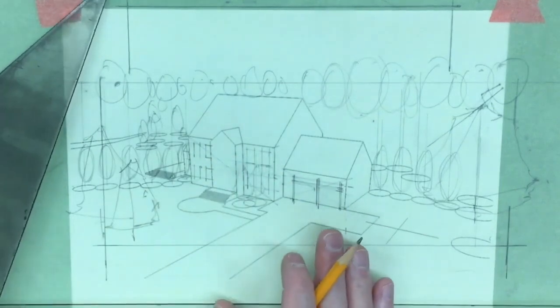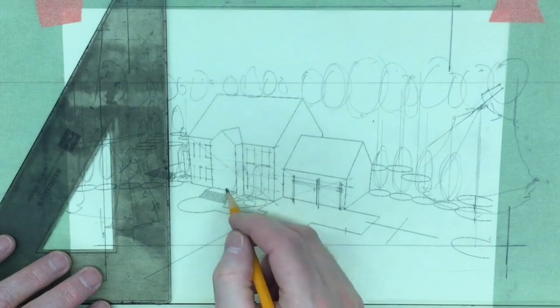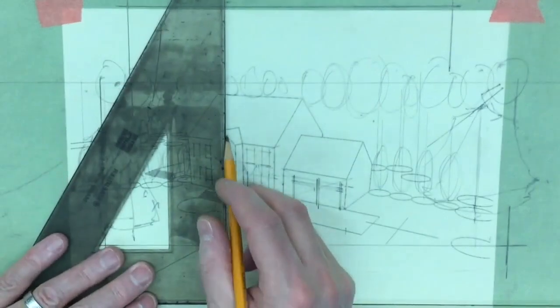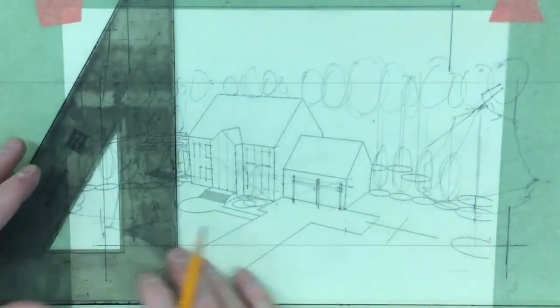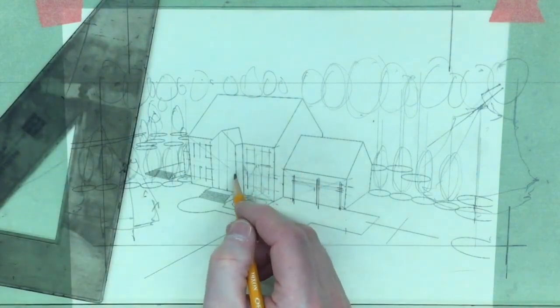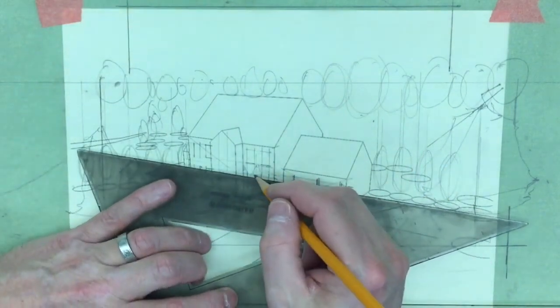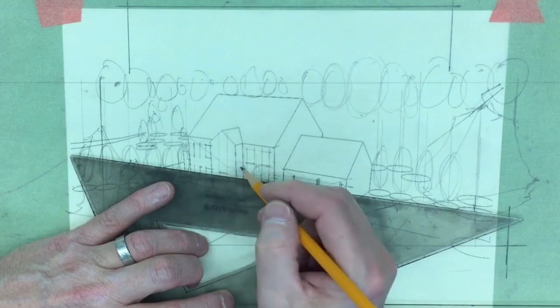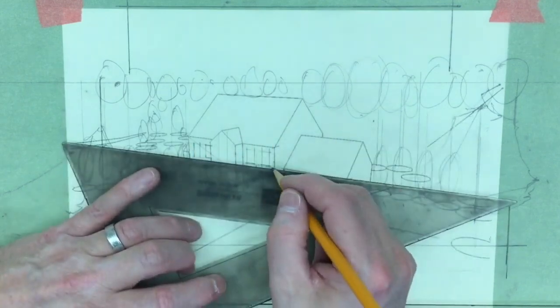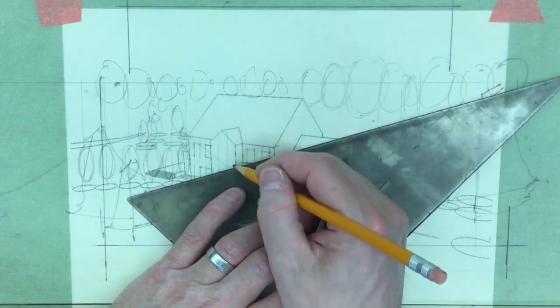Now I've blocked out the windows on my elevation. Now I'm going to start taking a look at the front door. Again, I'm eyeballing where I think that door should be and about how wide it should be. The head height should go around that building and match up with the window head height. That's the top of the door. I'll have the same thing happen. See, here I go back to the vanishing point.